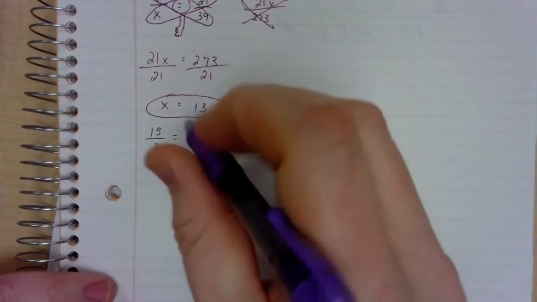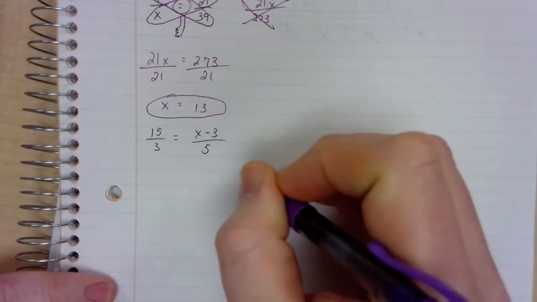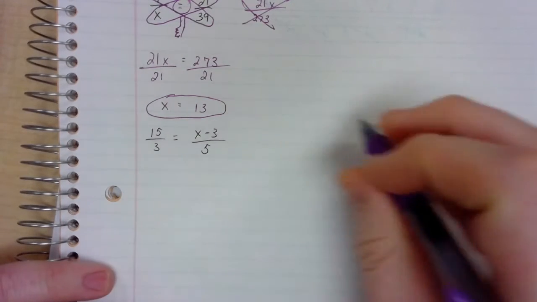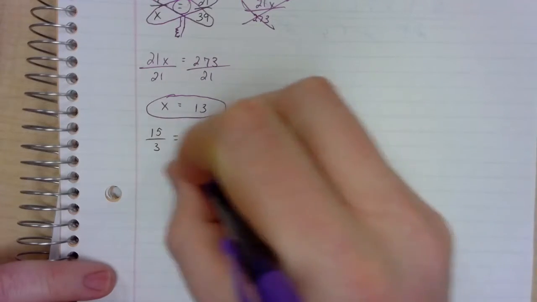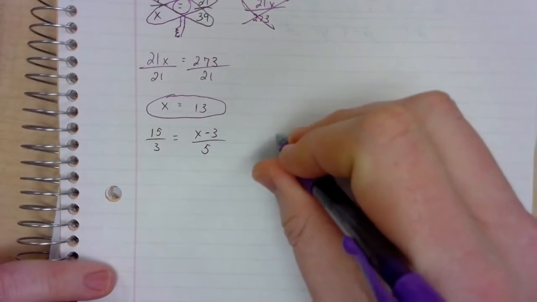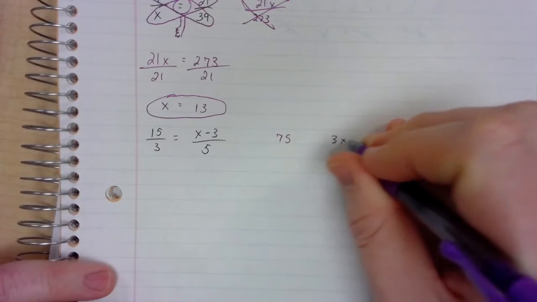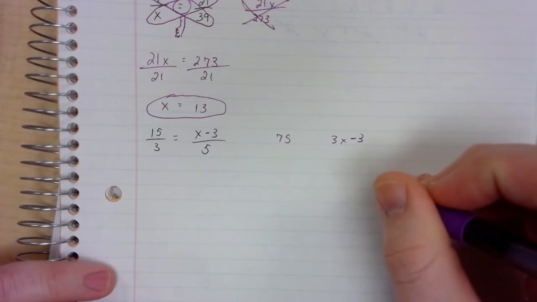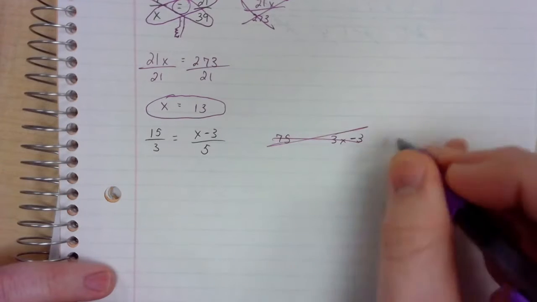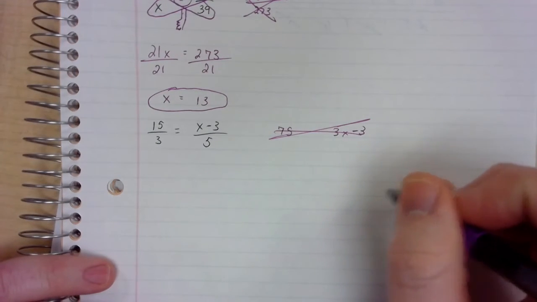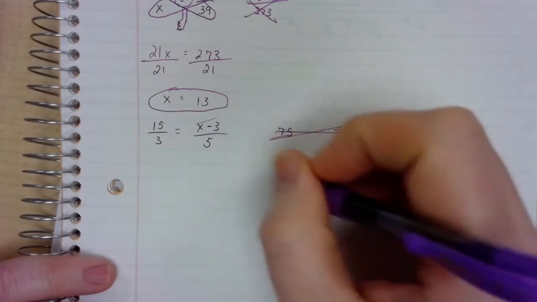This problem has a binomial. What I get a lot of students doing here is cross multiplying and saying, I'm going to do 15 times 5, I get 75, and 3 times x minus 1, I get 3x minus 3. No, this is not right. Please don't do this. Take your time. Think about what we're actually doing here. Why does cross multiplication work?